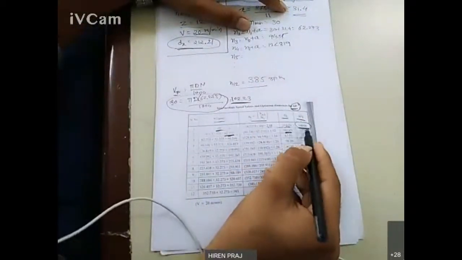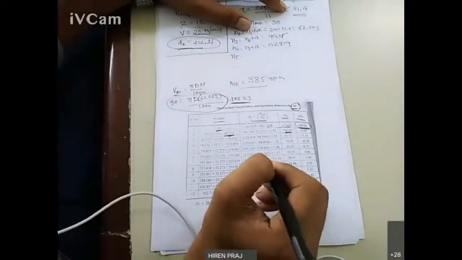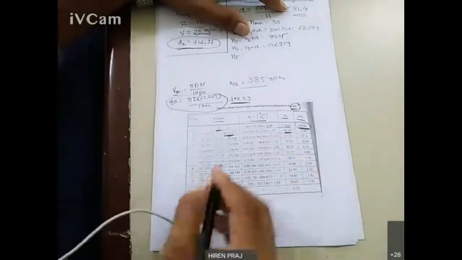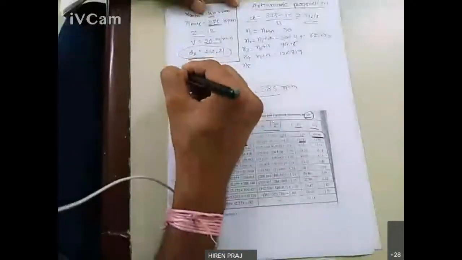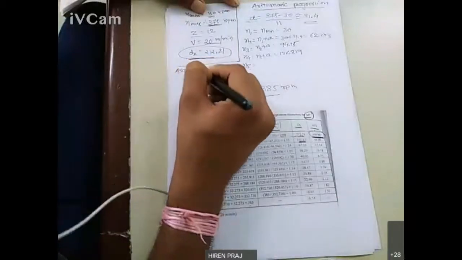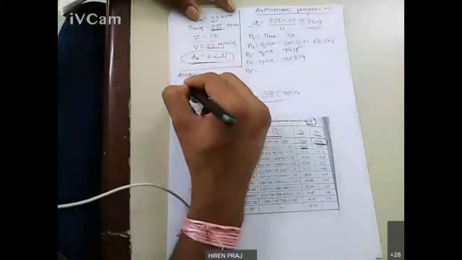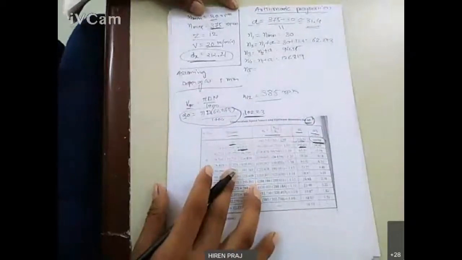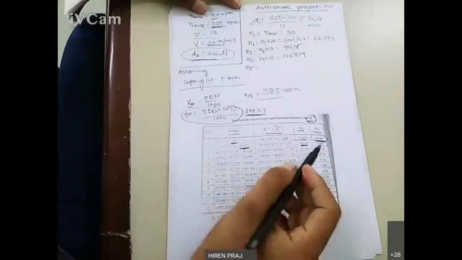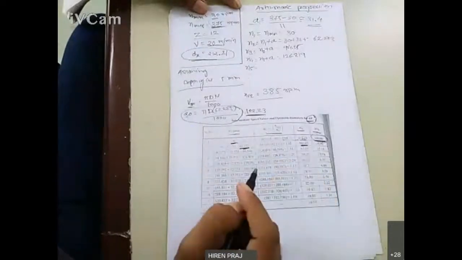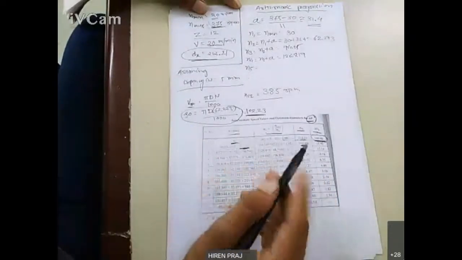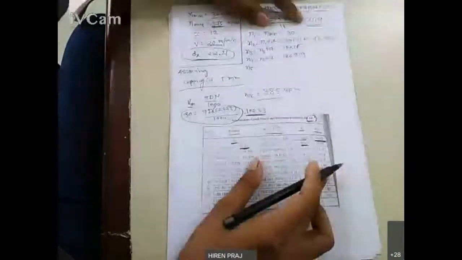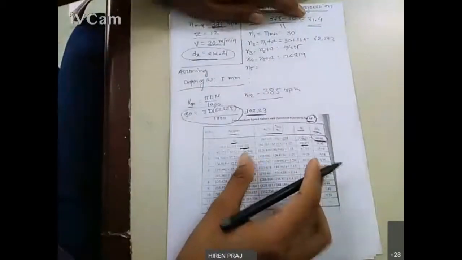Now let us assume some depth of cut, because I need to remove this much amount of material. Suppose we consider a depth of cut of 5 mm, and it is a turning operation. So in one pass we can remove 10 mm of diameter, right?